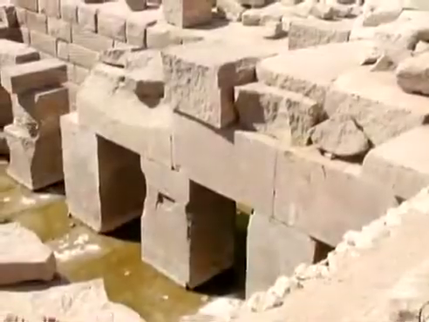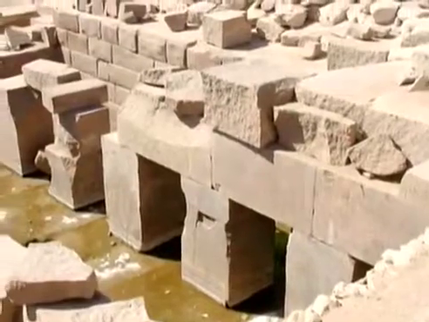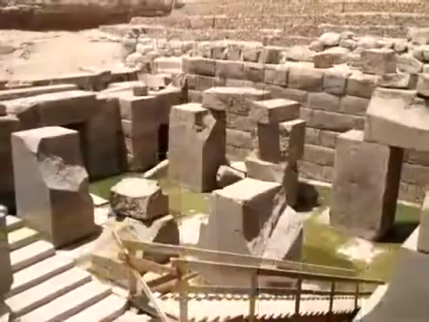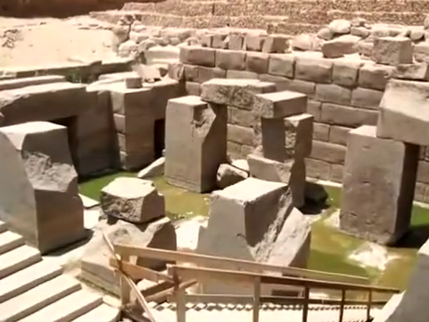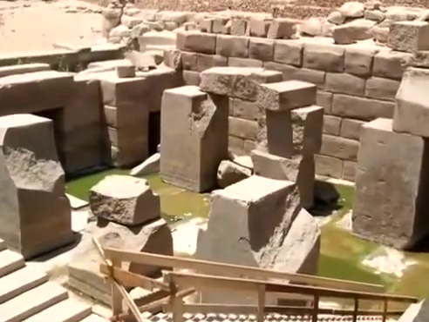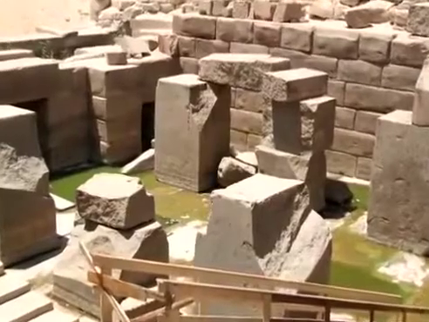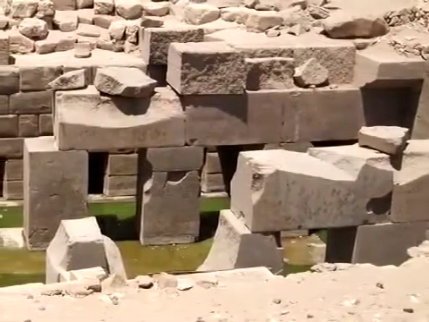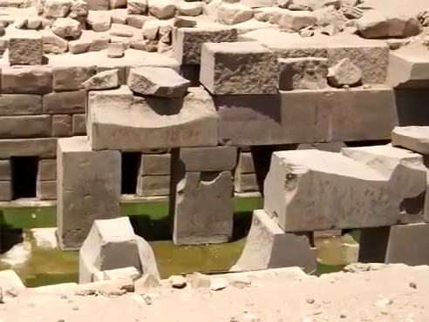And these blocks are polished pink granite in excess of 100-ton to 200-ton blocks stacked and organized into this incredible building.